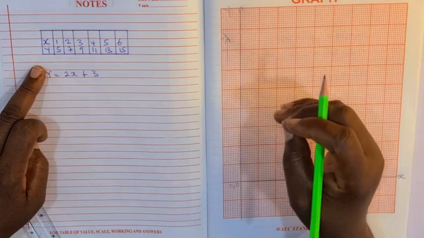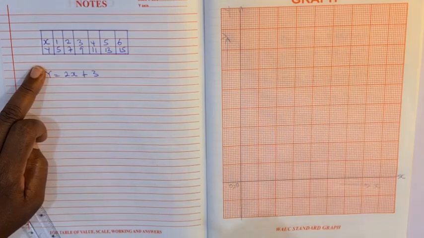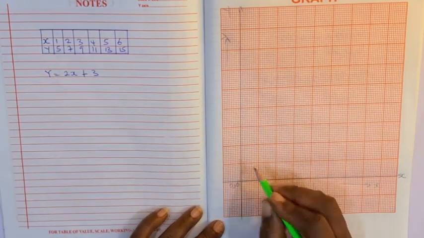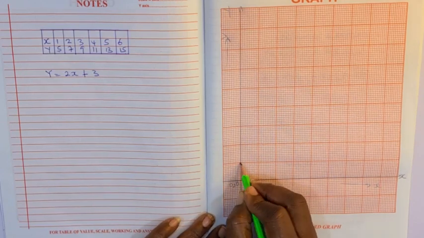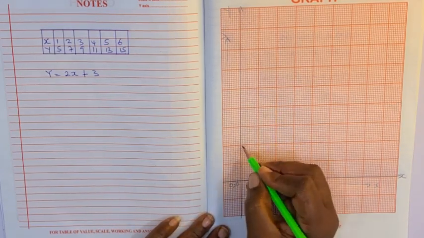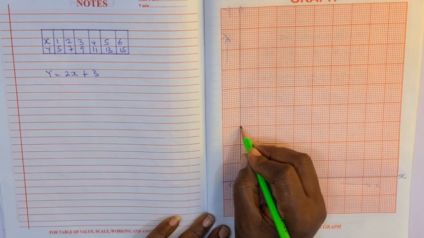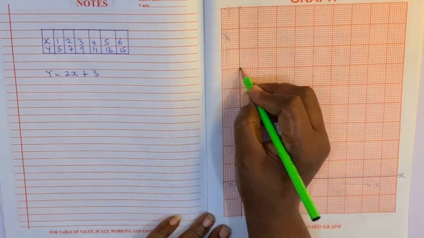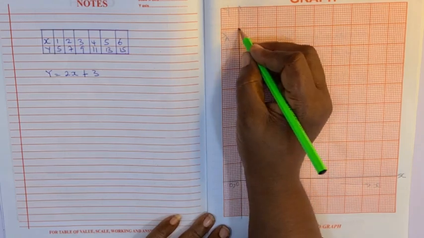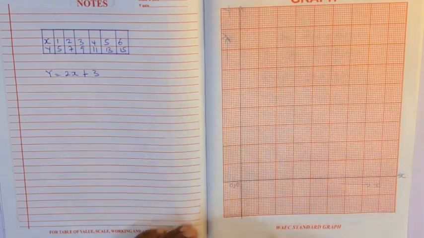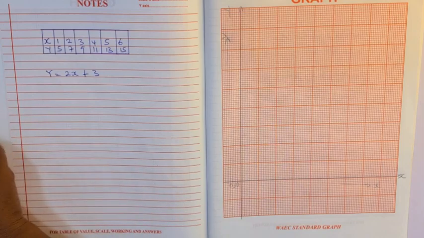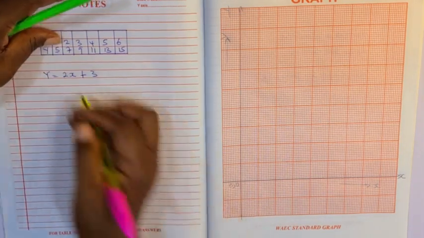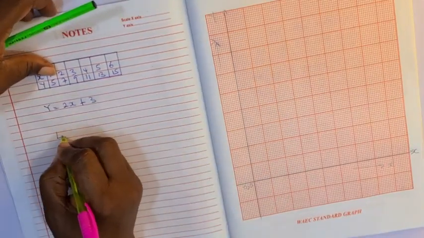Looking at this, if we say let 2 cm represent 2 units, you now have 2, 4, 6, 8, 10.